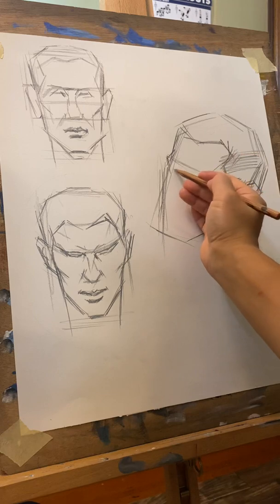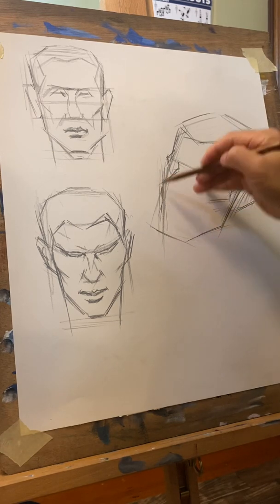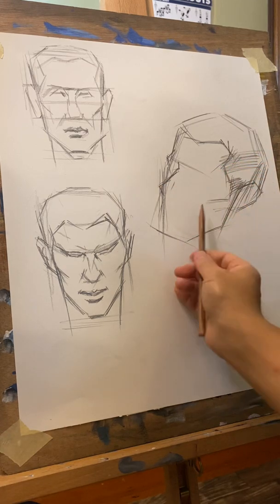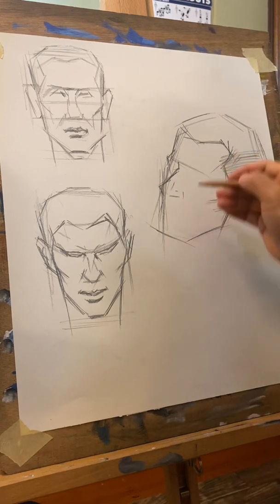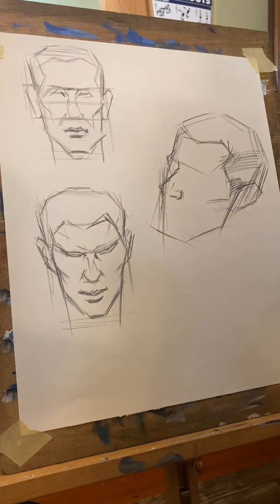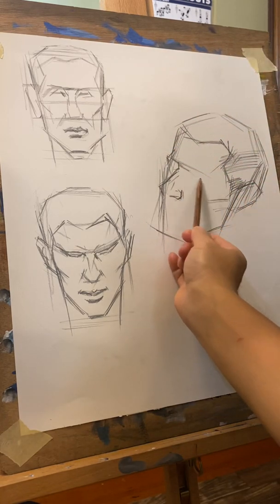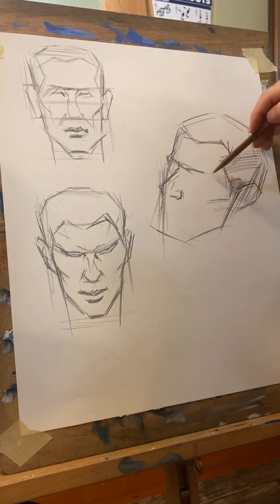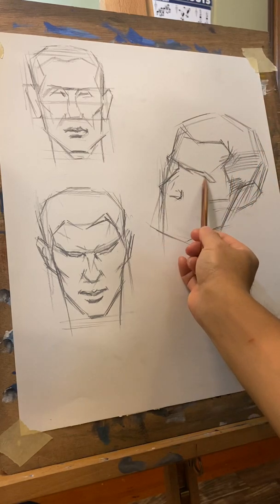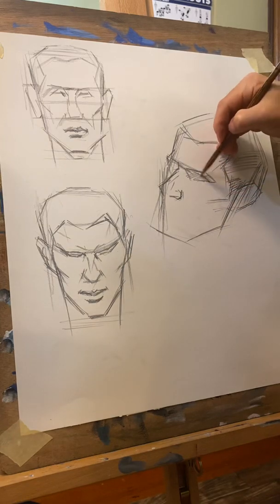Jawline here, the eye socket. This is the eye socket. Eyes will be in it.